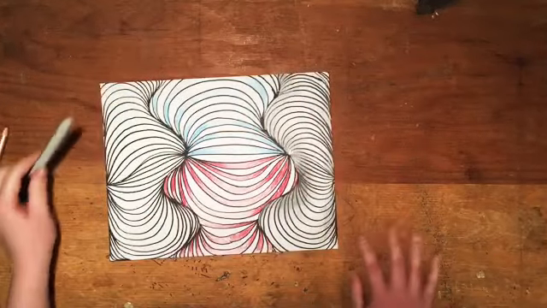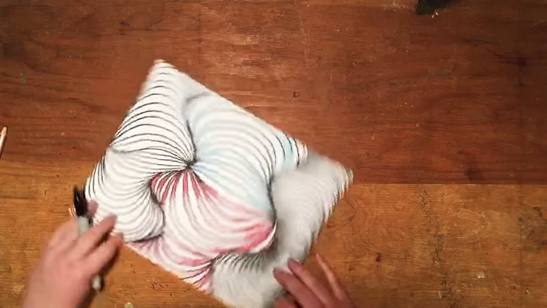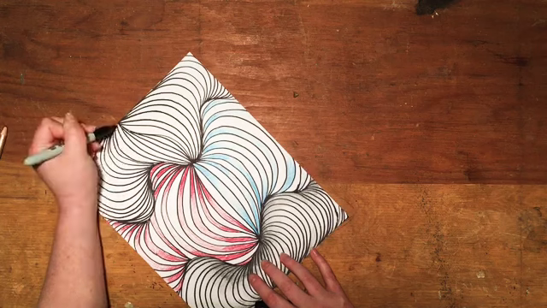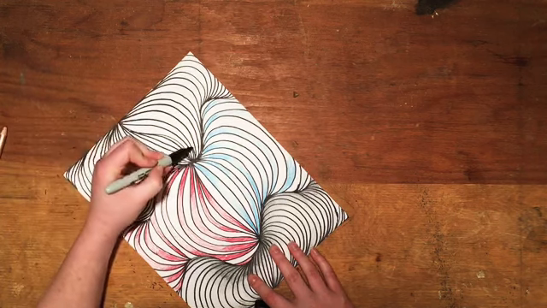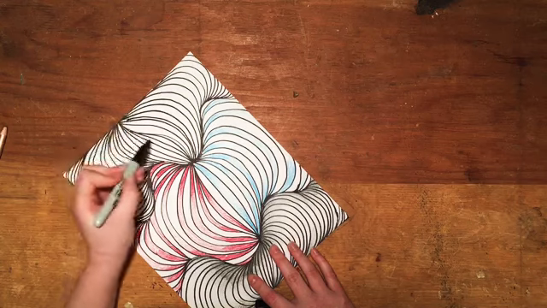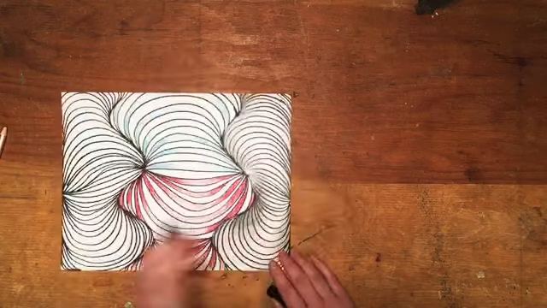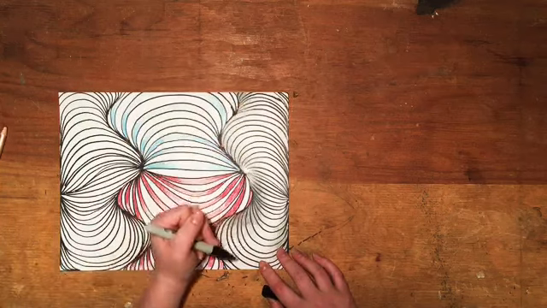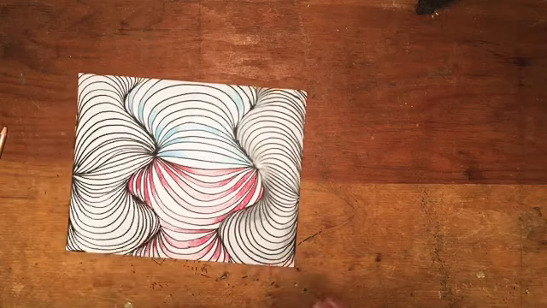The last option is to leave it just black and white. And if you want to, you can go back and you can add more curves to give it more of an illusion. And that is all that I have for you today. So you could do black and white, you could do some color, or you can do gradation or value on your worm tube art.